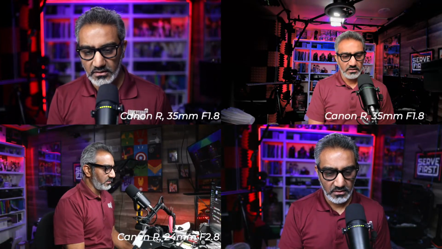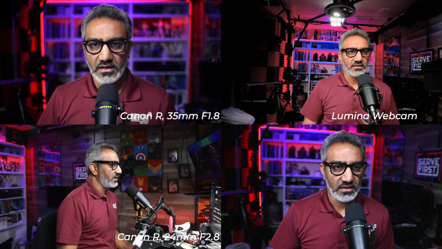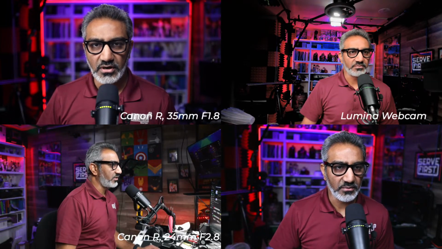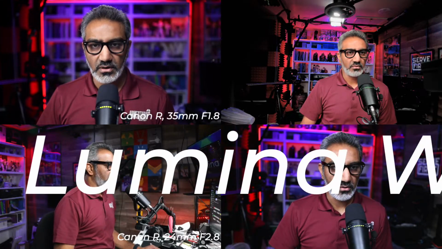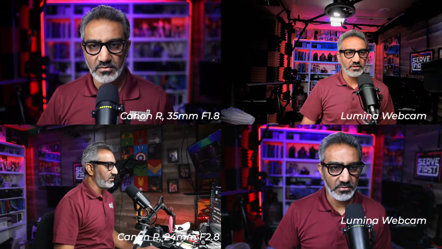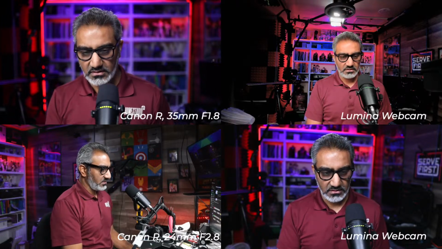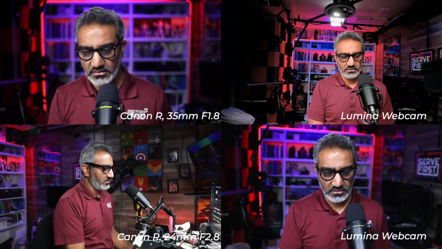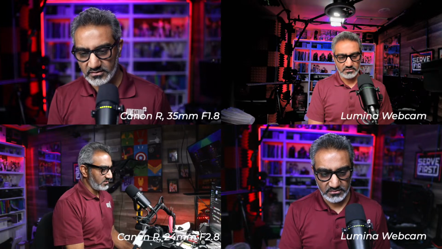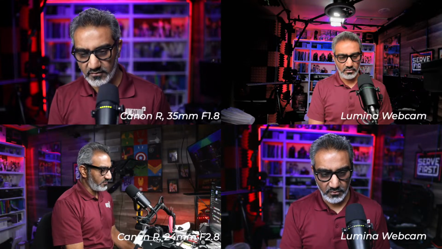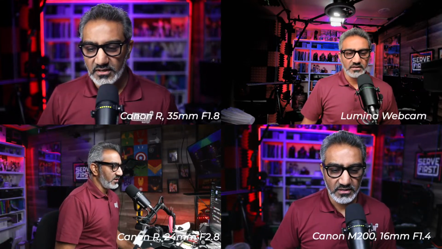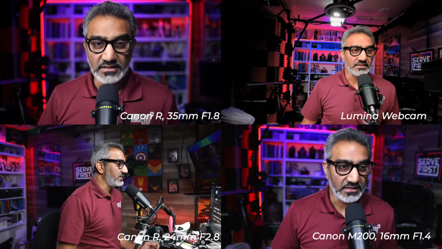So this is a Lumina webcam, and then right below it I have the crop sensor. Wow. Yay, Command Z actually worked on that one. So this one is the Canon M200 with a 16mm f1.4. So those are the lenses and the cameras that I'm using in each of these setups.